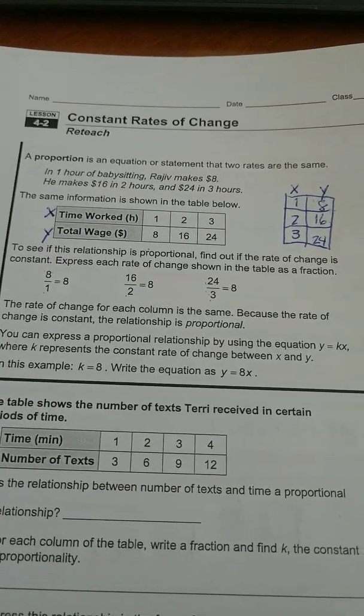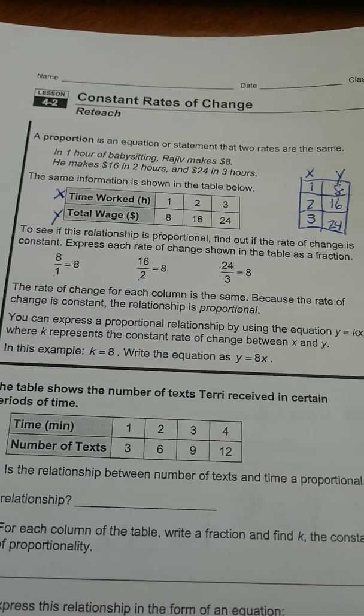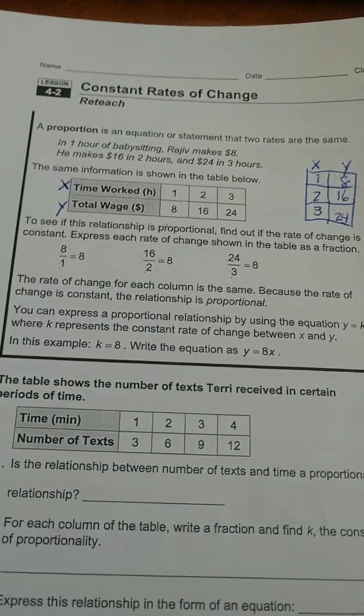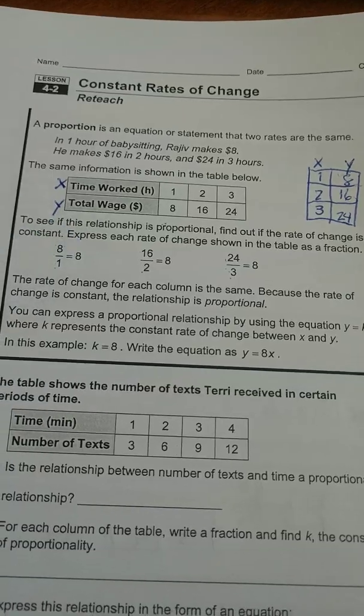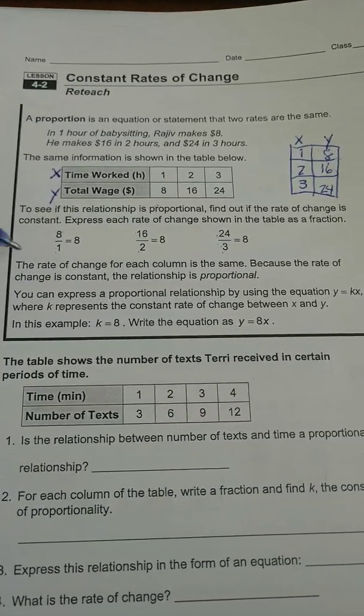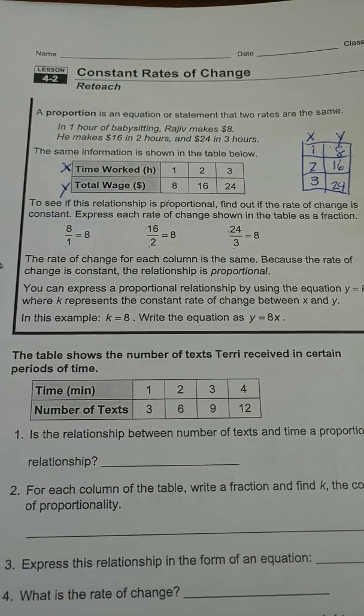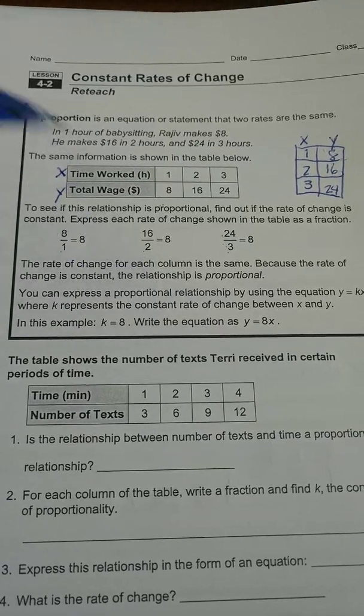Which number is our numerator? Which value is our denominator? Do we have x divided by y or y divided by x? Go ahead, take a look, see what they're doing. If we look down here, it says the rate of change for each column is the same because the rate of change is constant. The relationship is proportional.